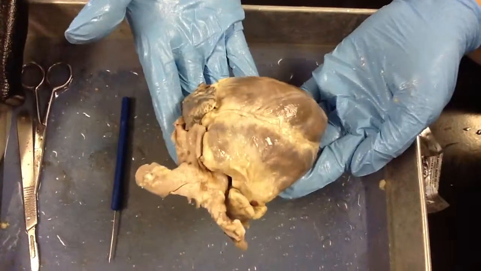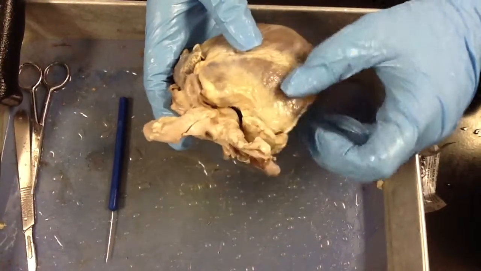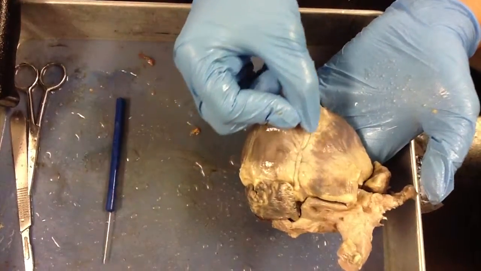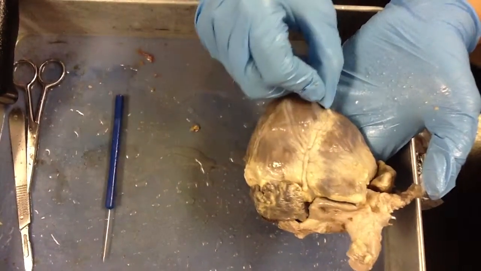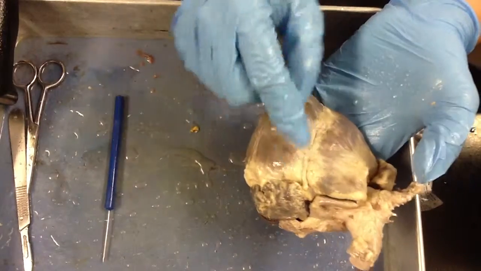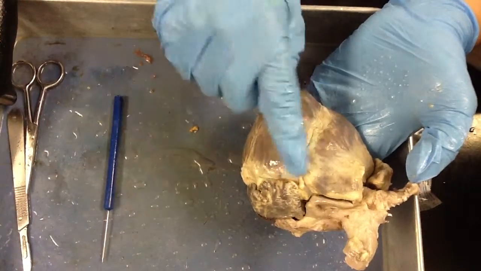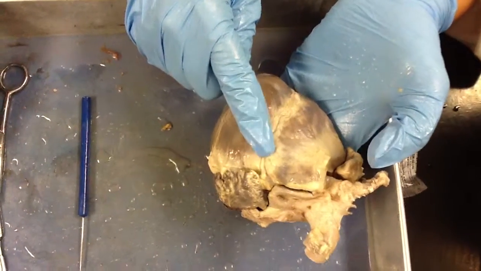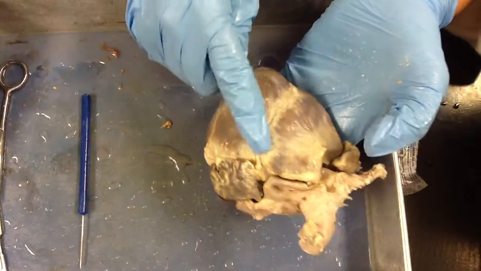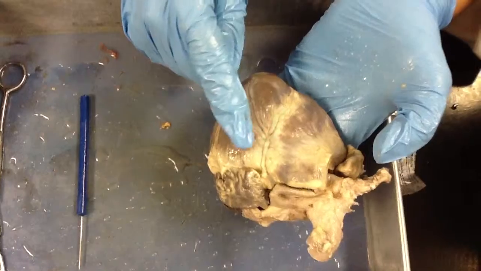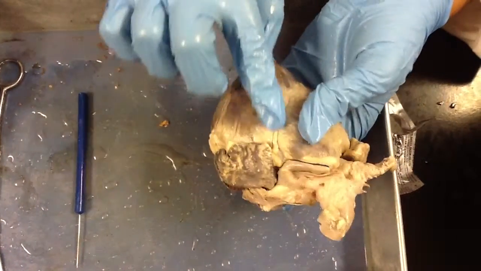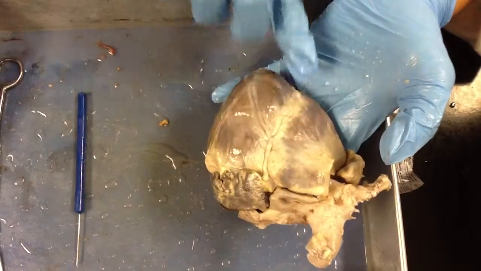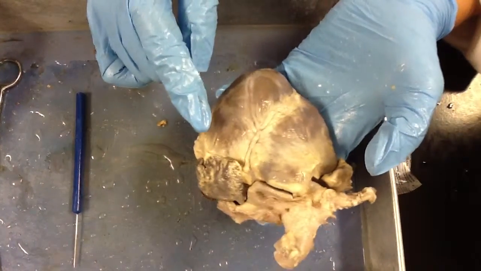This is the anterior surface of the heart. Note that the anterior surface has this angled interventricular sulcus. You have blood vessels inside that sulcus, your coronary vessels. Remember, the anterior interventricular artery is right there. We haven't dissected it out, so you can't see it, but it's in there. And the great vein is in there as well.